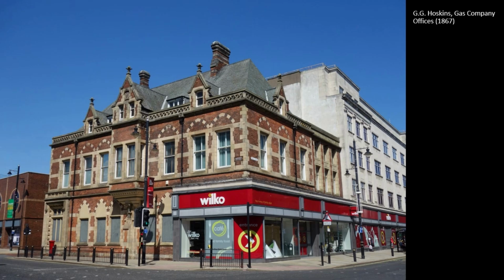This form of Gothic architecture was more suitable for urban buildings because it used brick rather than stone, and brick was resistant to atmospheric pollution. The rain washes it clean.